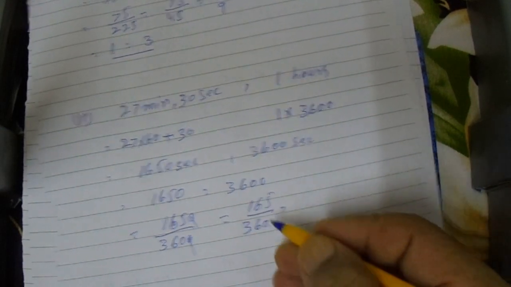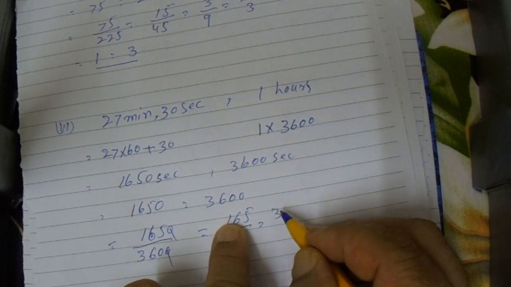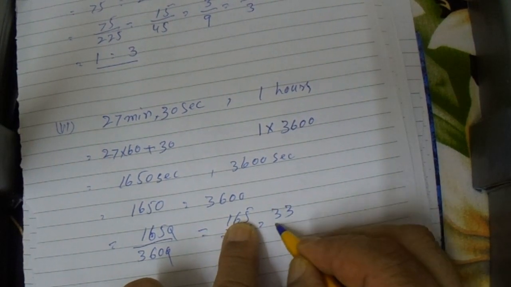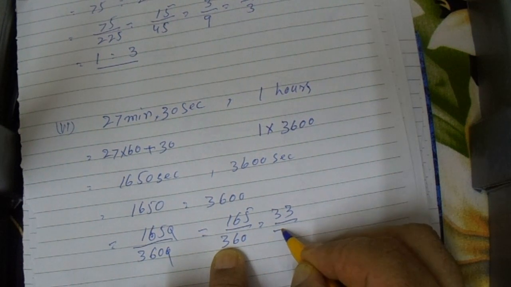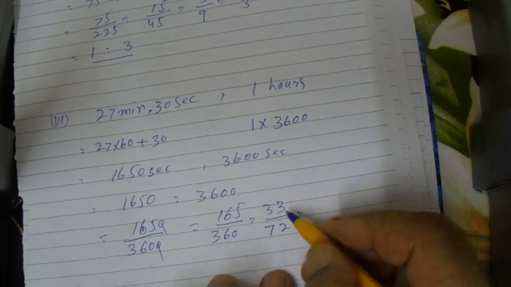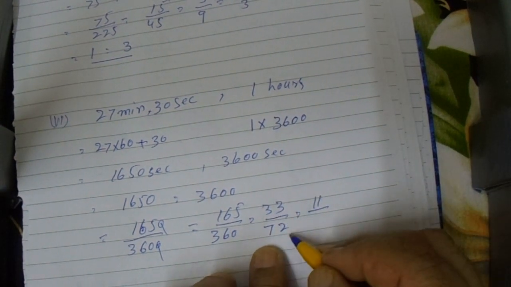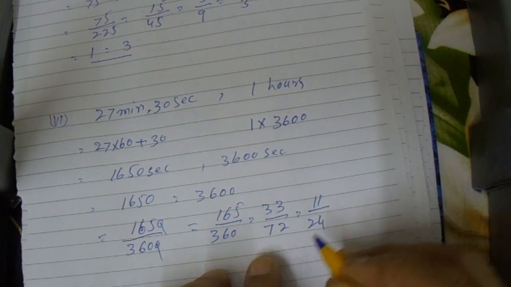Now we divide this fraction by 5. Now 5 3s are 15, and again 5 7s are 35, and 5 2s are 10. Again we divide by 3, 11 3s are 33, and 24 3s are 72.